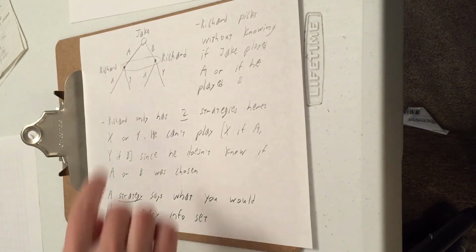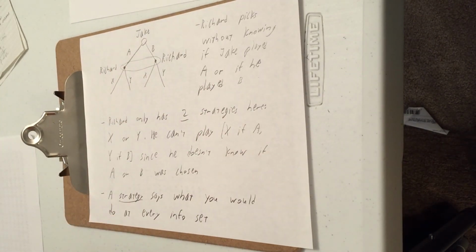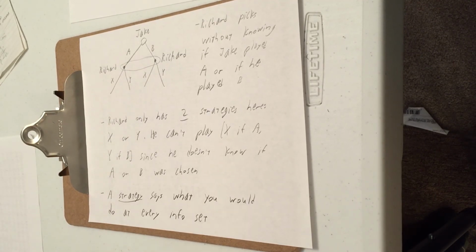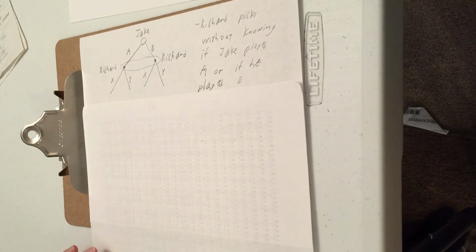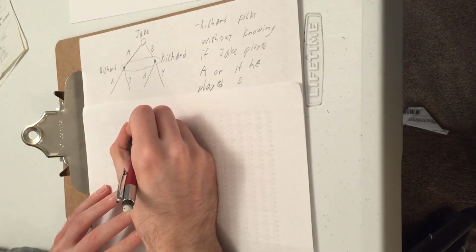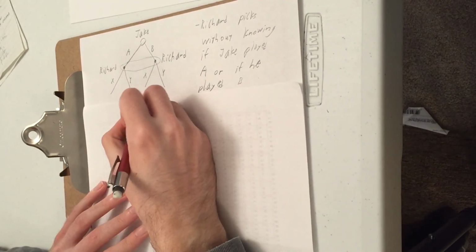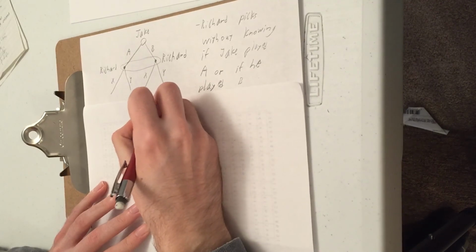So this game between Jake and Richard, where Jake moves first, could be rewritten in an equivalent way where Richard moves first. So that would look like this. So here we have Richard.